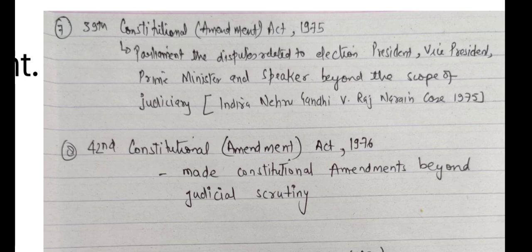It was provided in that amendment that disputes related to the election of President, Vice President, Prime Minister, and Speaker are beyond the scope of judiciary. Fine. That is in one way or the other, because just before that, in the case of Indira Nehru Gandhi versus Raj Narayan 1975, the Allahabad High Court was set to pronounce a verdict which may turn against Indira Gandhi. In the Raj Narayan case, because of some electoral rigging, her candidature for the member of parliament election was liable to be cancelled, so she came out with the 39th Constitutional Amendment Act such that disputes related to the election of President, Vice President, Prime Minister, and Speaker are beyond the scope of judiciary.